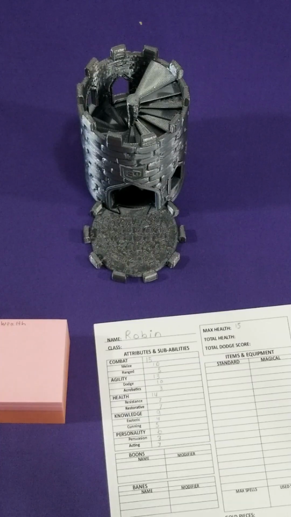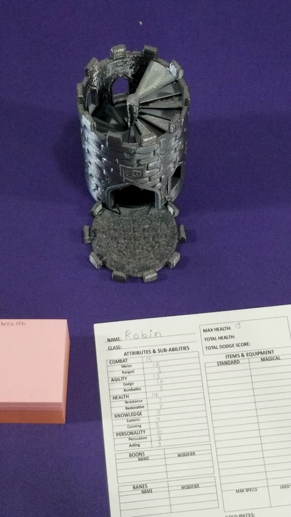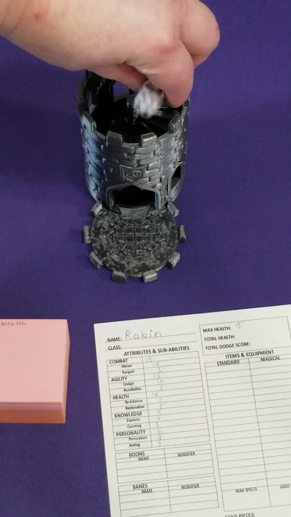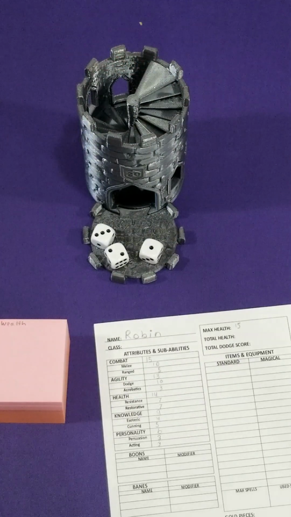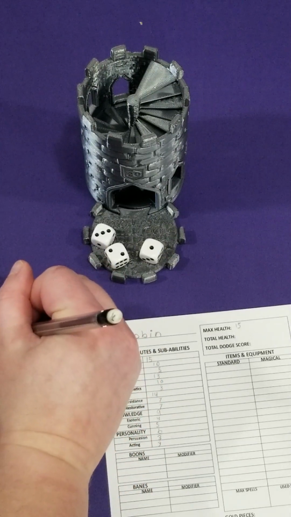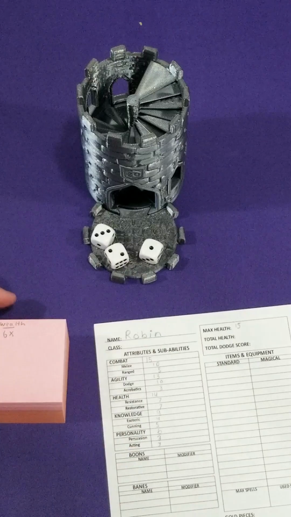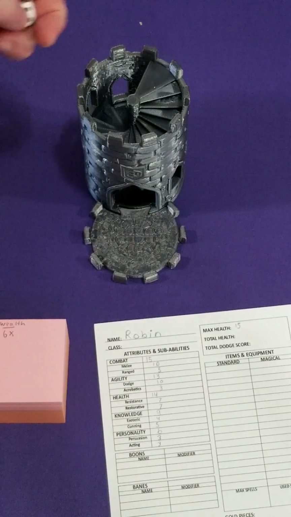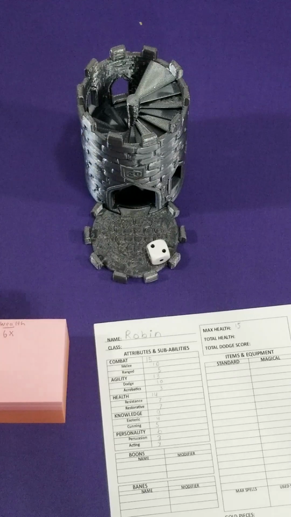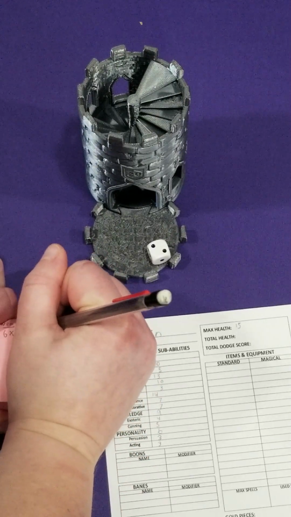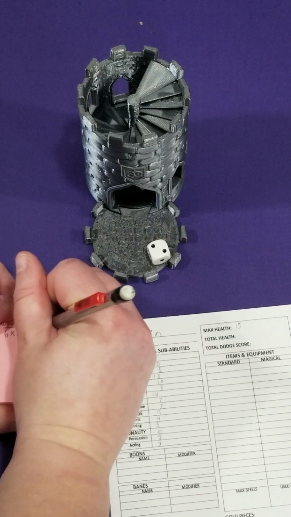Next up is everyone's favorite pastime, shopping. I'm going to figure out my wealth by rolling 3d6, and then I'm going to multiply that by 1d6. So let's start with the 3d6. I get a 6, so I'm going to write that down. Now I'm going to multiply that by this next 1d6 that I'm going to roll now. I get a 2, which will leave me with 12 total gold to deal with.